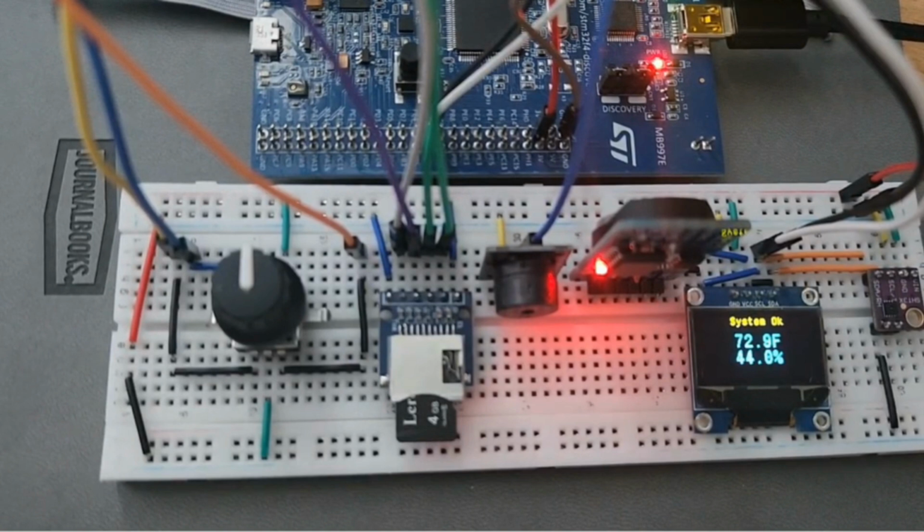That concludes the demonstration of my STM32 based embedded weather station. Through this project, I gained experience designing an embedded system around multiple peripherals and developing custom hardware drivers from datasheet specifications.